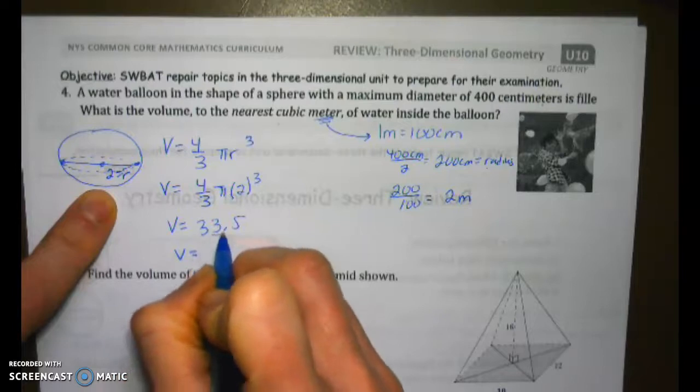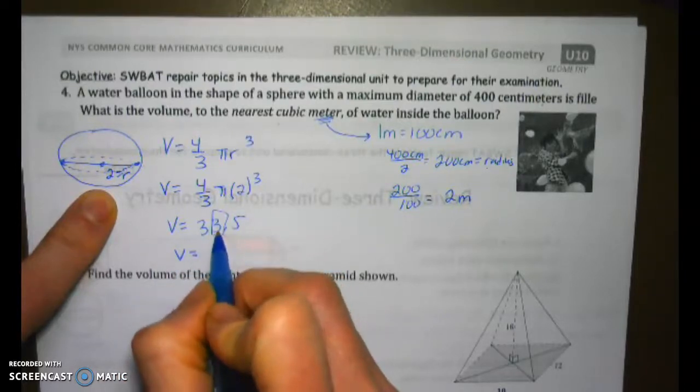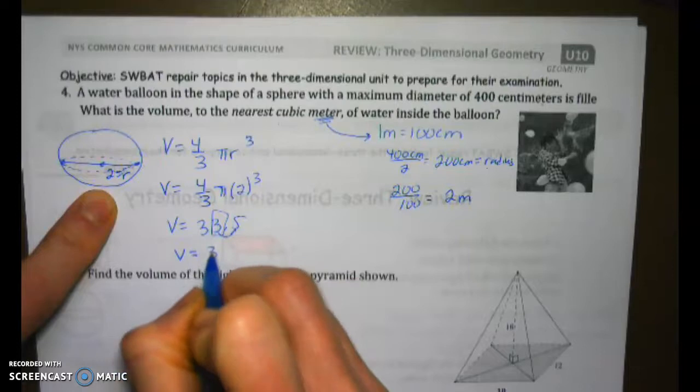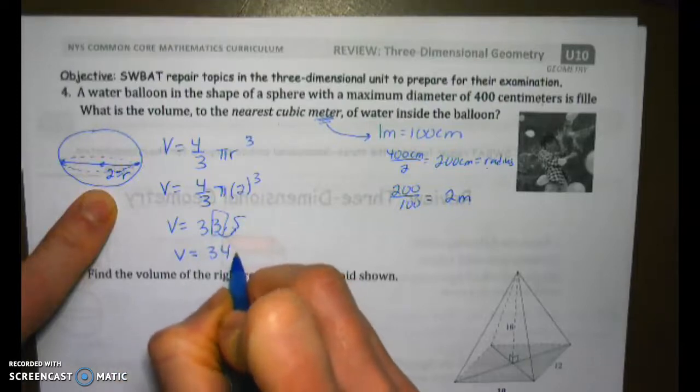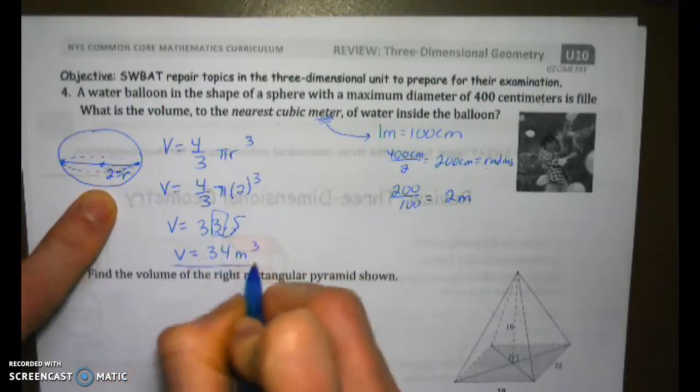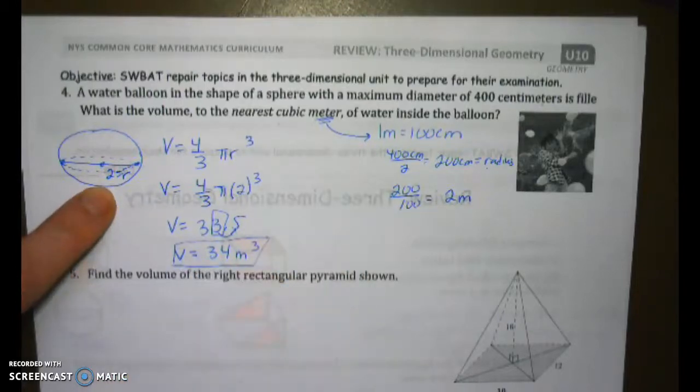We're going to round to the nearest whole number, so the next number is 5 or more, so we're going to round up to 34. You can leave your answer like that, or you could write meters cubed, so either one is fine. And I'll meet you on the next question.